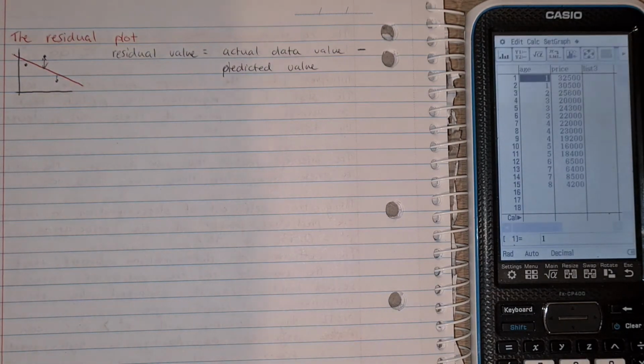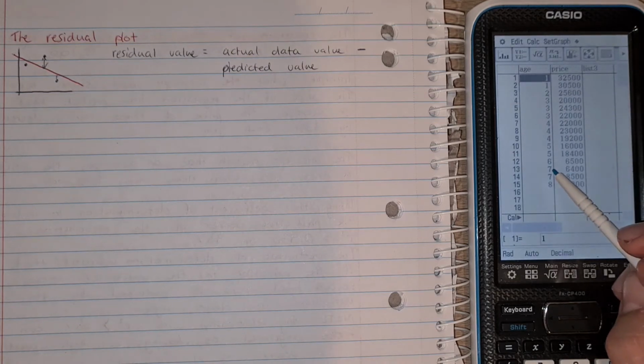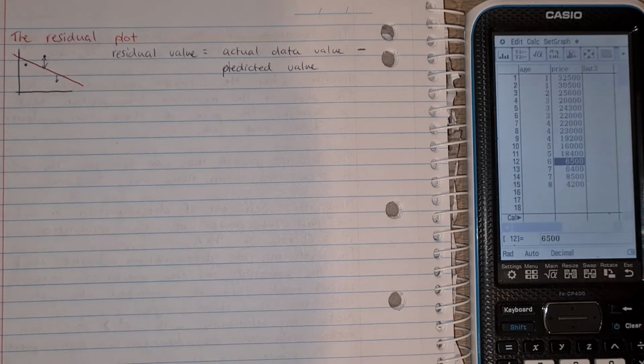Let's look at an example of this. Let's look at the point on our scatter plot where the age of a car was 6 years and its price was 6,500.